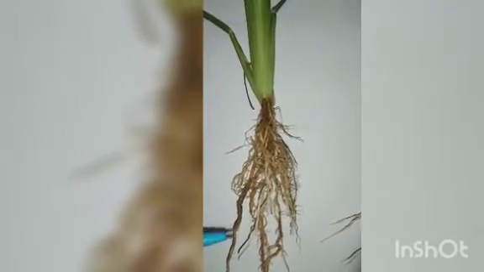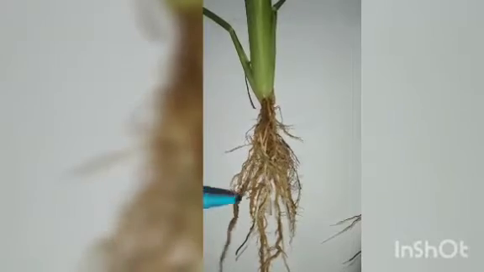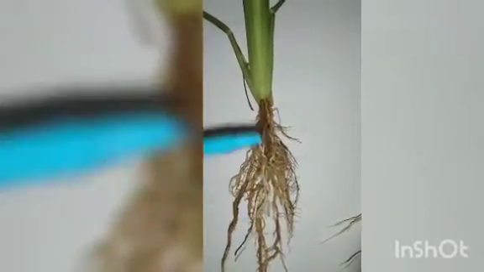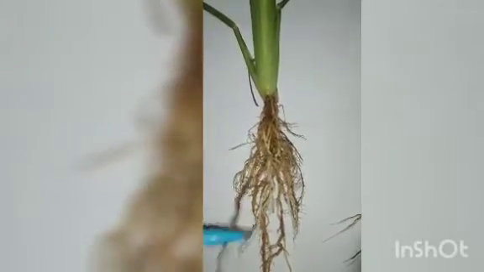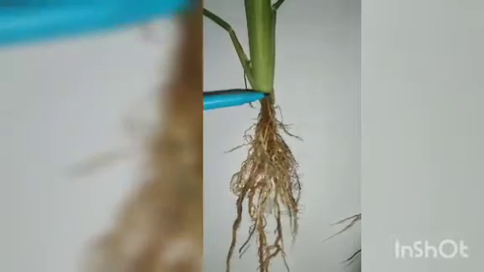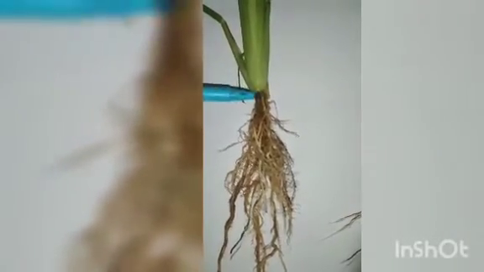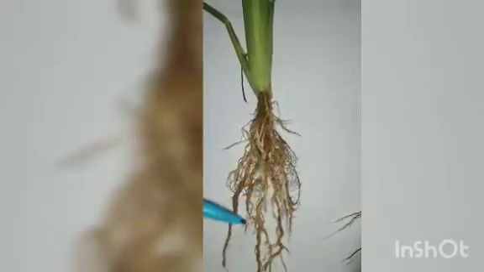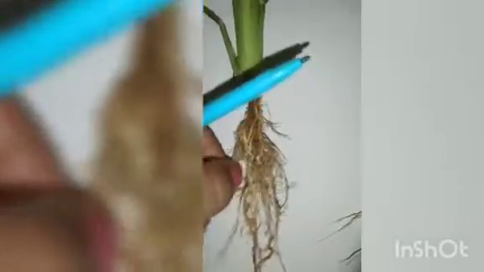Some plants do not have a main root. Here you won't find any main root. There is a cluster of roots, or a tuft, like a bunch of roots, arising from the base of the stem. This is the stem and this is the base of the stem, and from here all the roots arise.